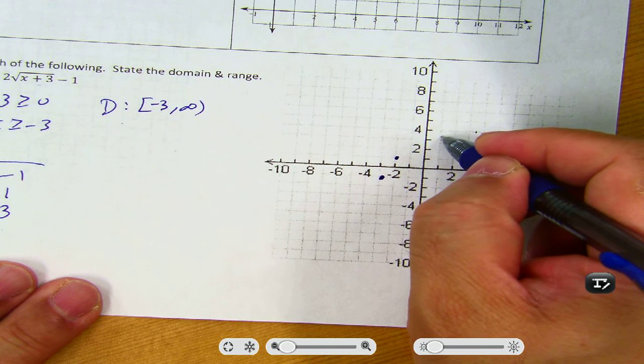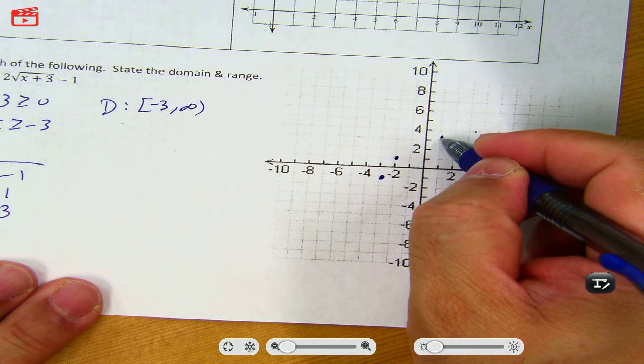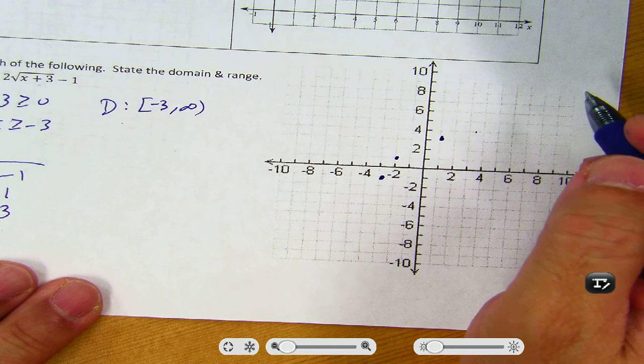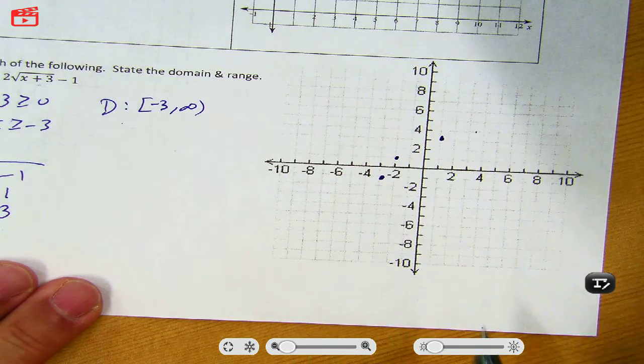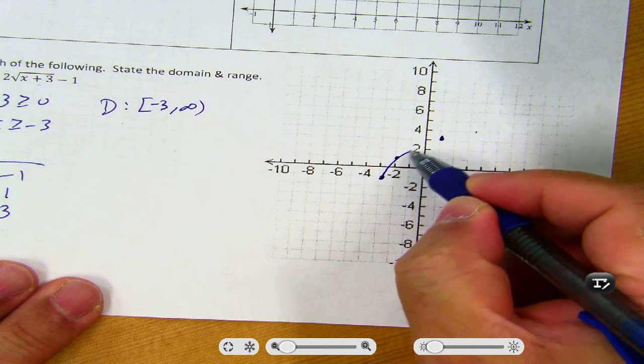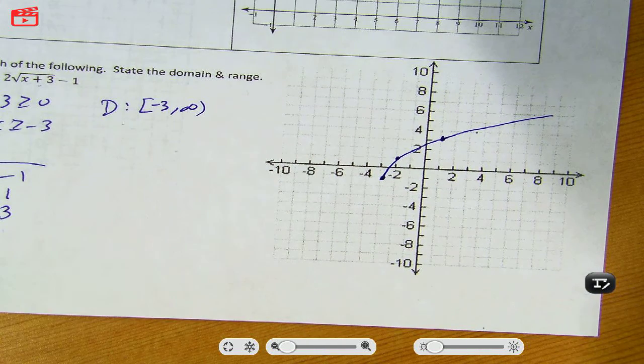I noticed that today. Is that right? Claire, is that right? It doesn't look right. Okay, remember this is the starting point, so I'll go up. Oh, now it looks right. That's beautiful.